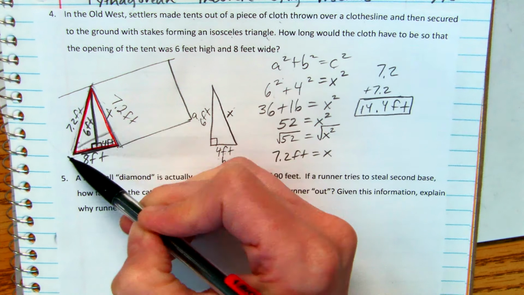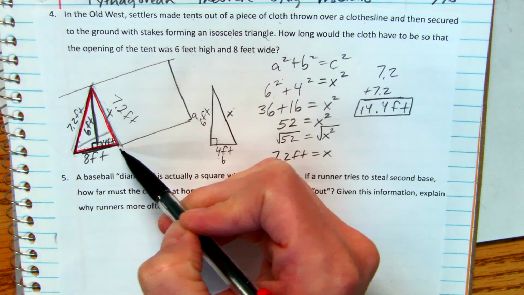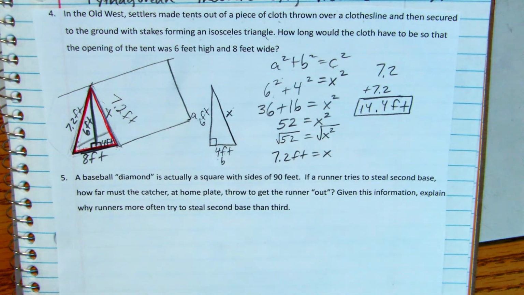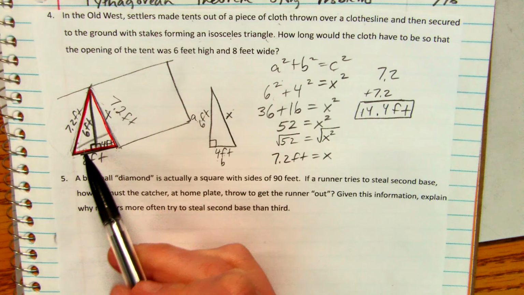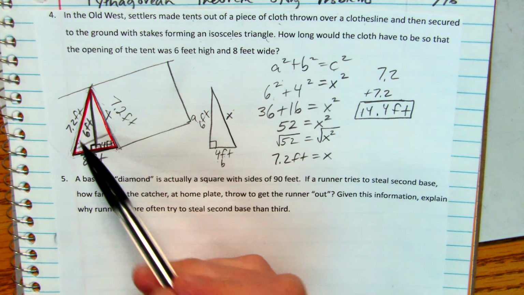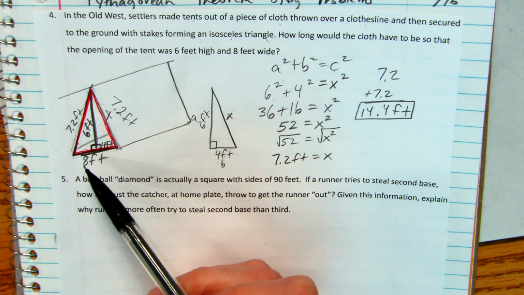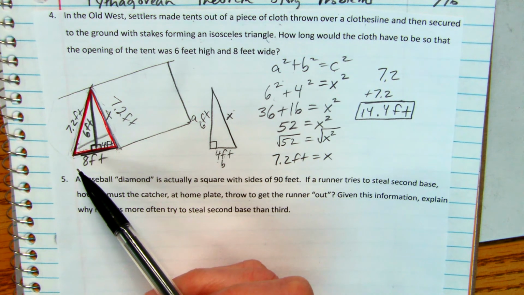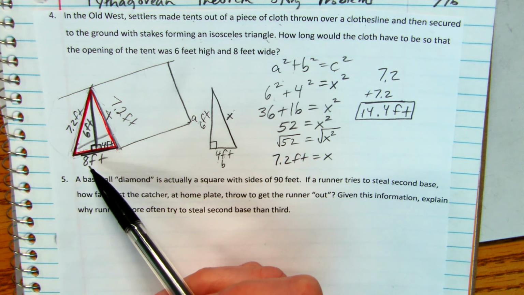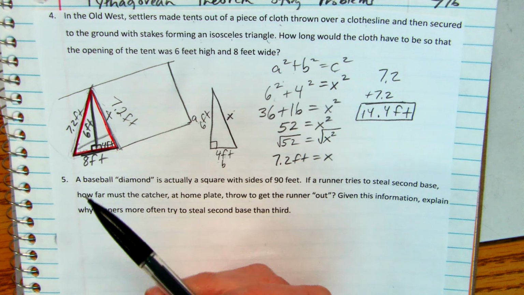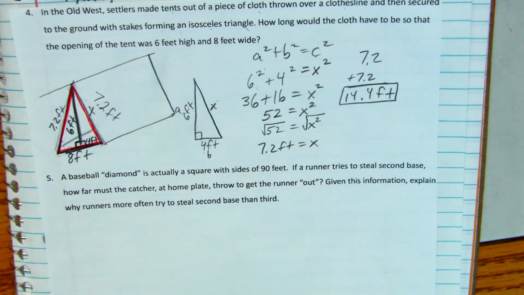So I know that distance from here to here is how long I need that fabric to be if I want it to be 8 feet wide and 6 feet tall. 6 feet tall would make it so that most people could walk around inside. It's a pretty good sized tent. But in the Old West, if you're traveling around, that was where you lived, so you want it to be big enough that you can move around in there.